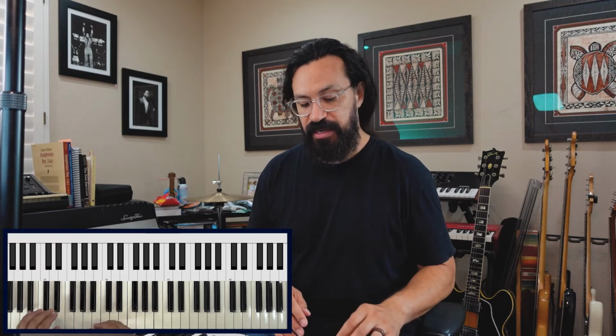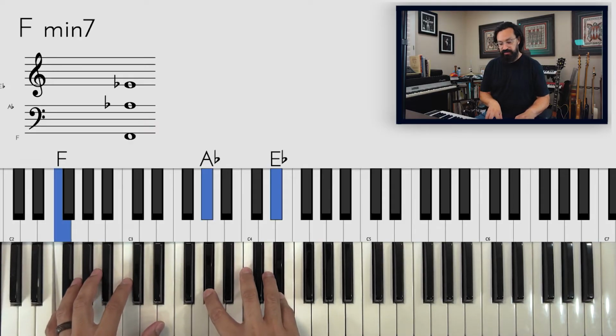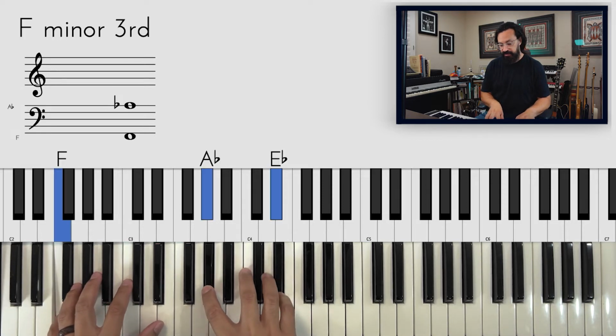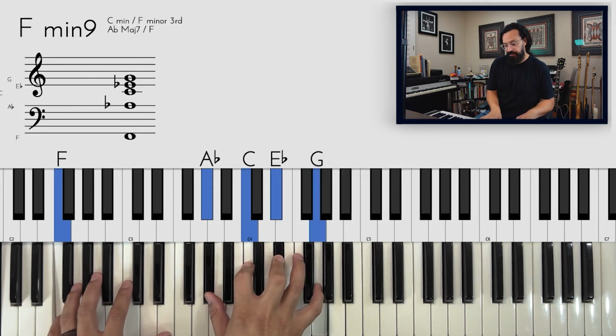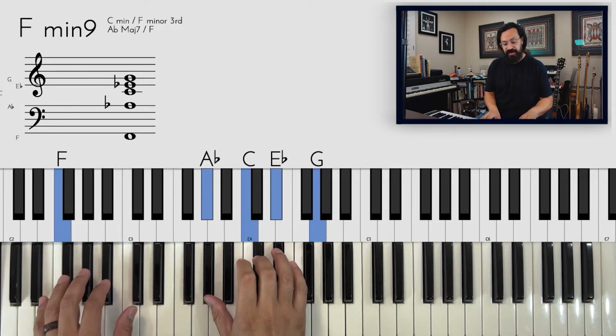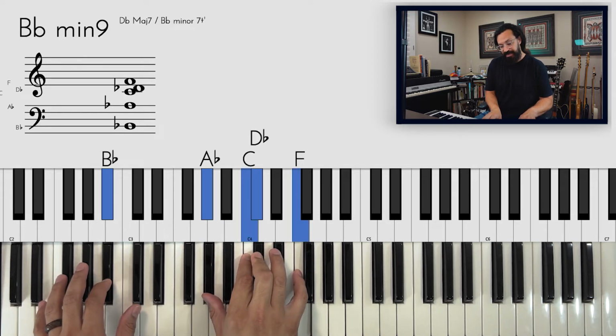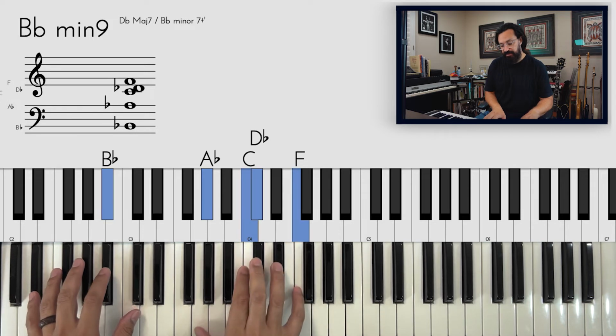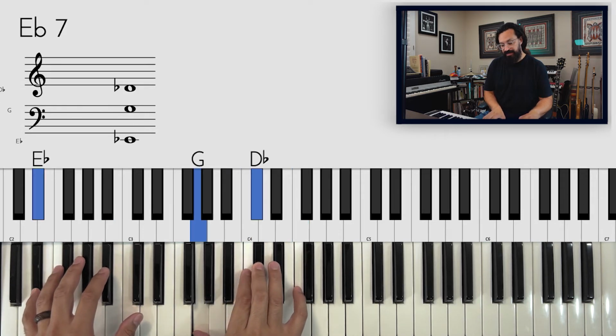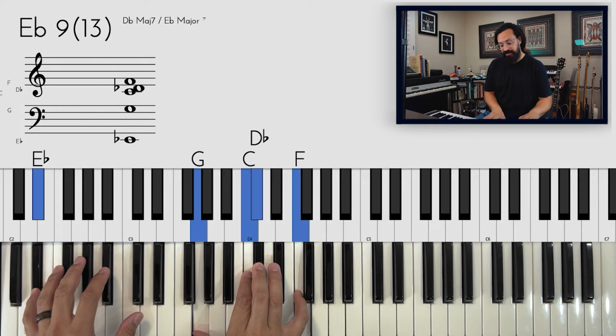All right, now let's look at how this can be applied to a song, and let's do all the things we did in the shell voicing, but now we're using these fuller chords. So I'm going to start off with similar shell voicings. For our F minor, I'm going to start with this inversion, add the 5th and the 9th, and then B flat minor, add the shell voicing, 9th and 5th, and then for the E flat dominant, I'm going to have the shell voicing and then the 13th and the 9th.